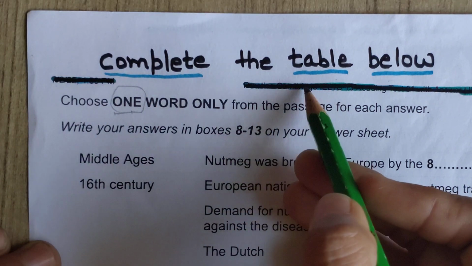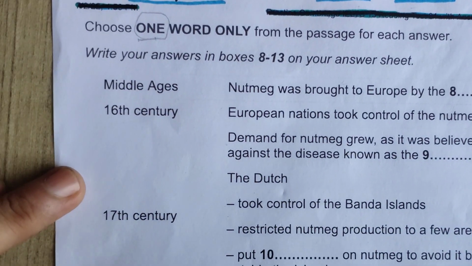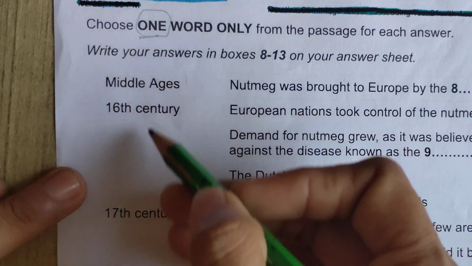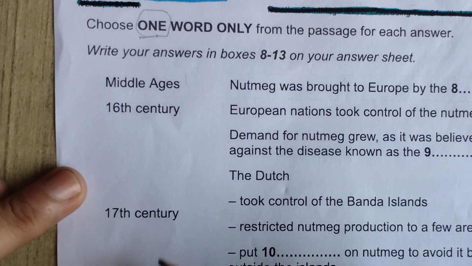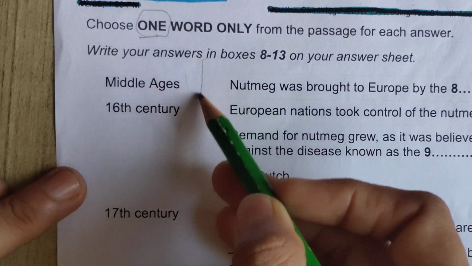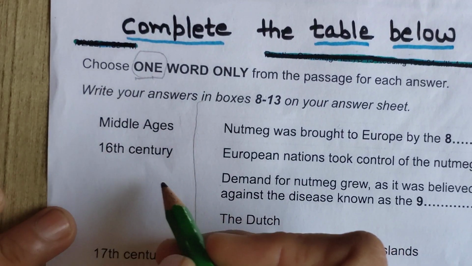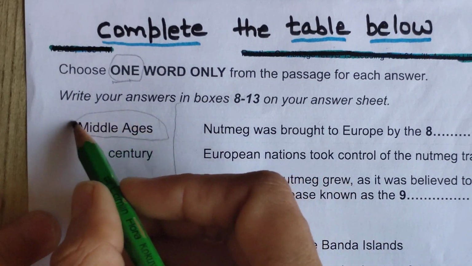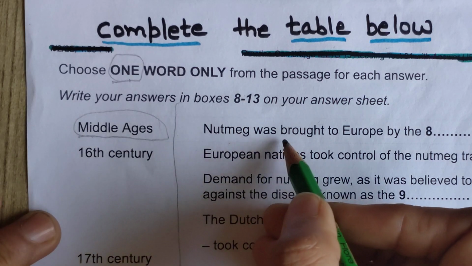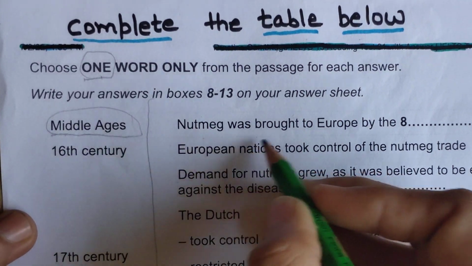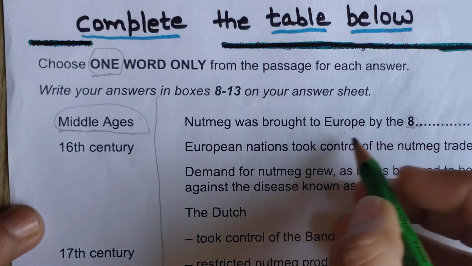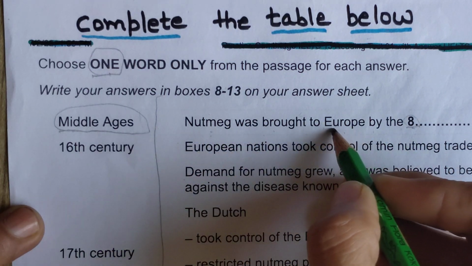Okay, so now this is a table. This table is like that only. They would be providing you the ages or time or anything with two parts. This is a table. So how are we going to do this? First, we will be looking for Middle Ages. Nutmeg was, let's read the statement. Nutmeg was brought to Europe by, 8 numbers, fill in the blank. So nutmeg was brought to Europe by.